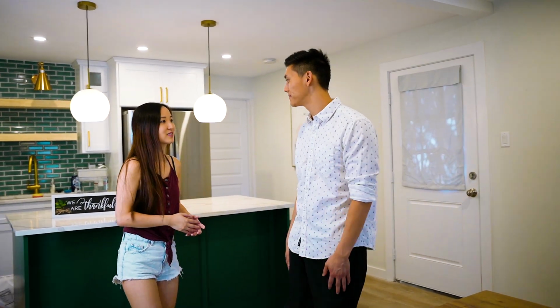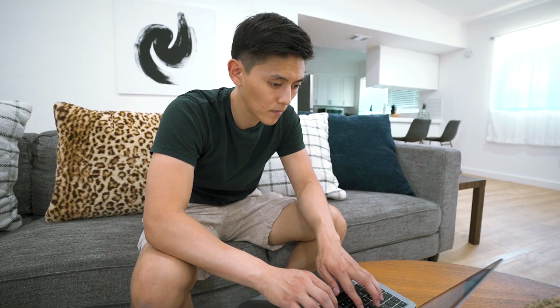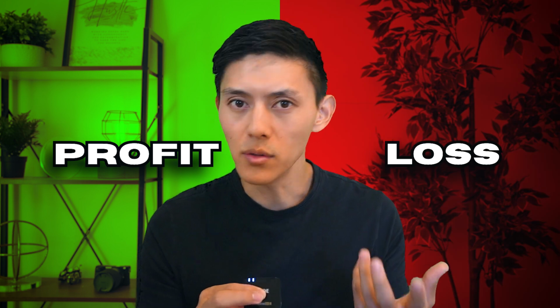Real estate investing is exciting, but it can also be really intimidating, especially if you're not sure if you're buying a good deal or not. When I first started investing and looking at rental properties, I would just scroll through Zillow, look at the price tags, but I would have no clue if the deal was good or if I ended up making money or losing money. Now, if this sounds like you, don't worry, you're not alone.